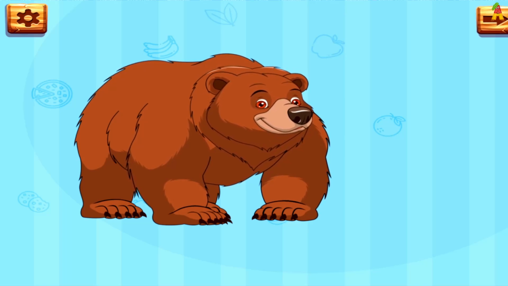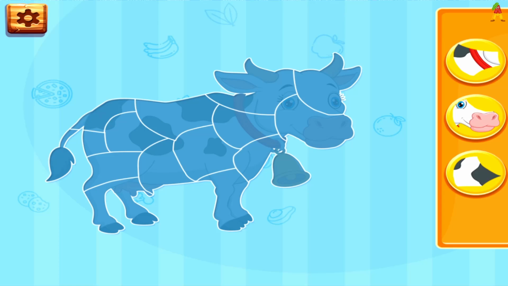Bear requires assemblage of interlocking photo pieces.